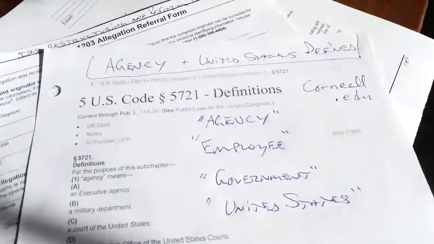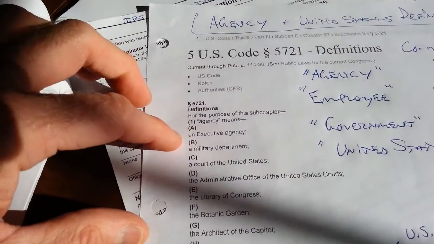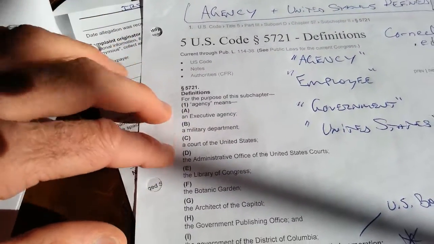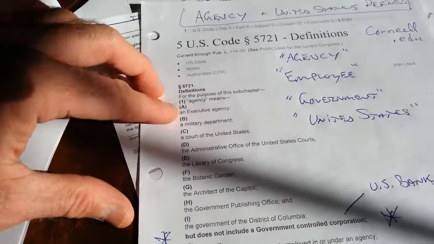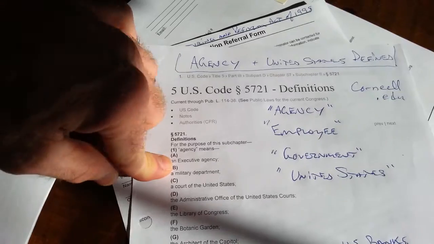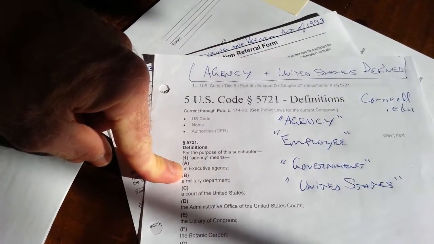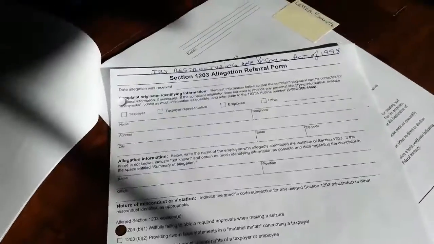Agencies are defined in Title 5: executive agency, military department. Executive agency might include the IRS. They are an executive agency, but they're not an agency.